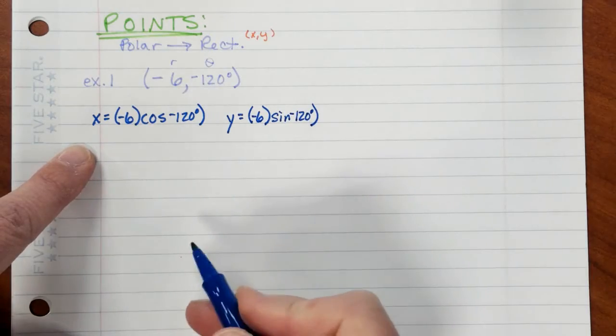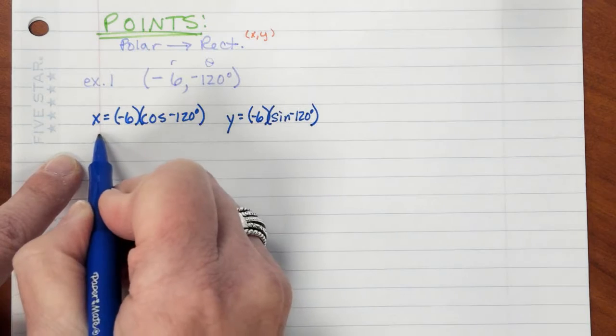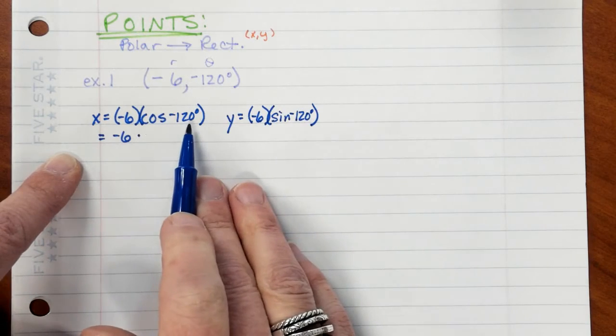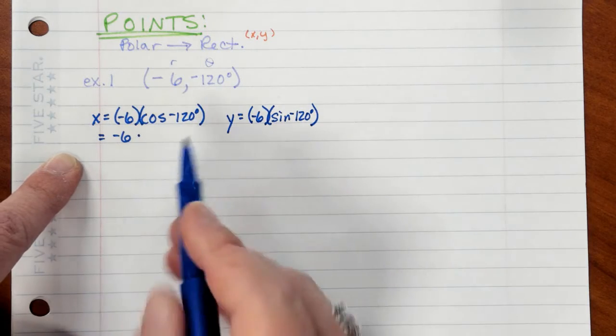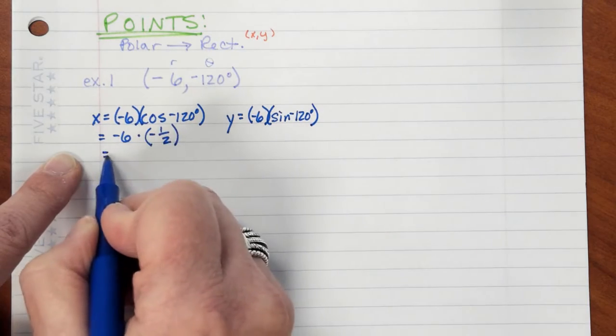Now we're going to go through, obviously you got to go back to your unit circle and pull these out. So this is going to equal -6 times cosine of -120. Positive 120 is in quadrant 2, -120 is in quadrant 3. I'm down to the -1/2. My answer is 3.